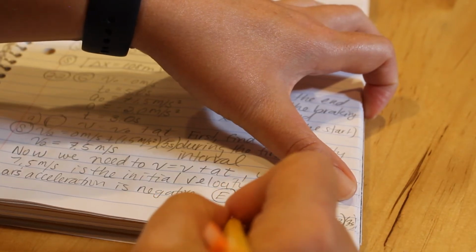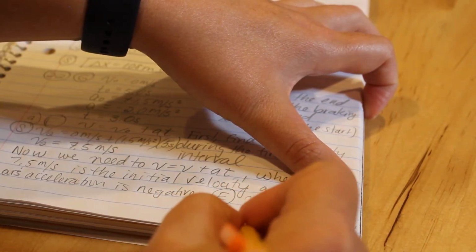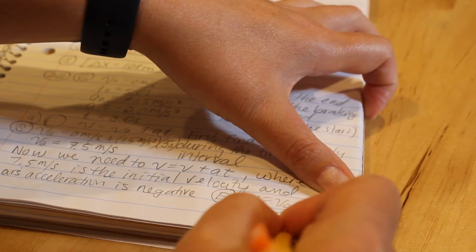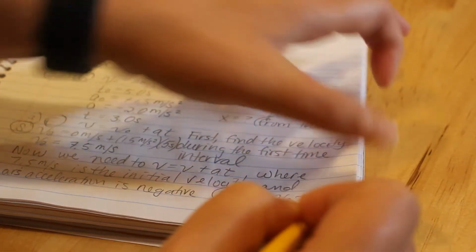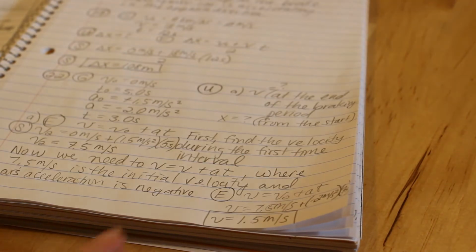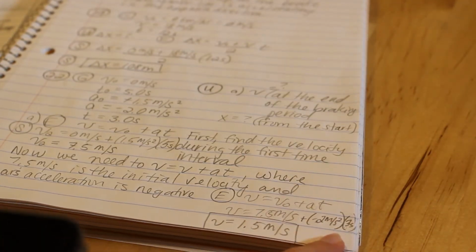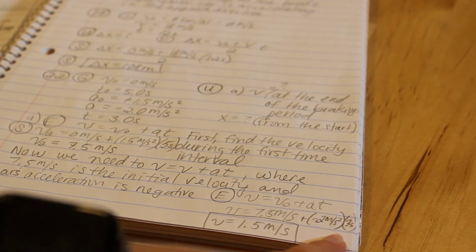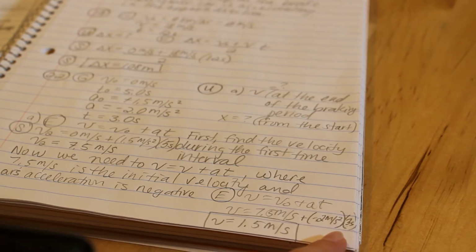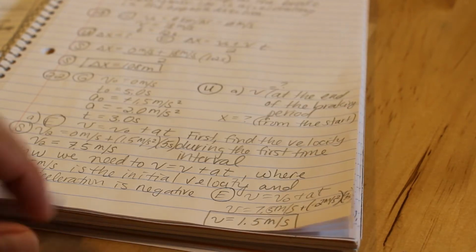So if I solve for that, my V equals 1.5 meters per second. So at the end of the braking period, we slowed down all the way to 1.5 meters per second. You might want to pause there, write down what you need to, make sure you can see everything. Alright, let's move on.